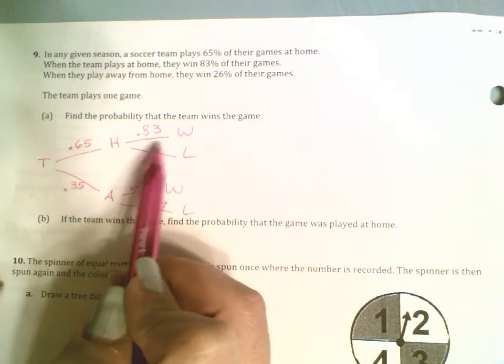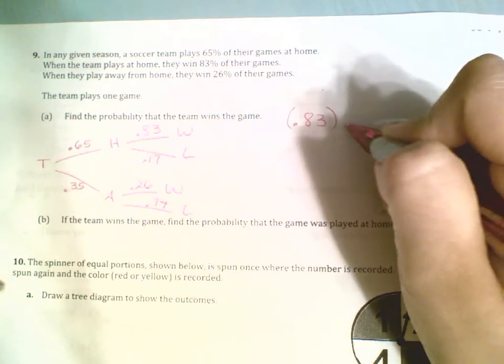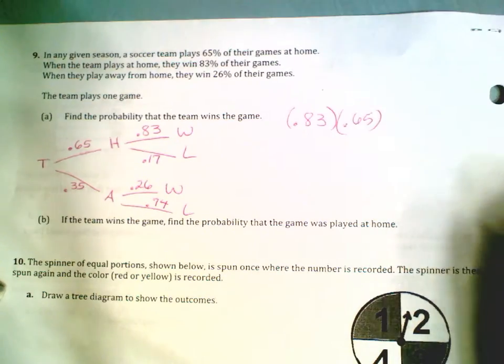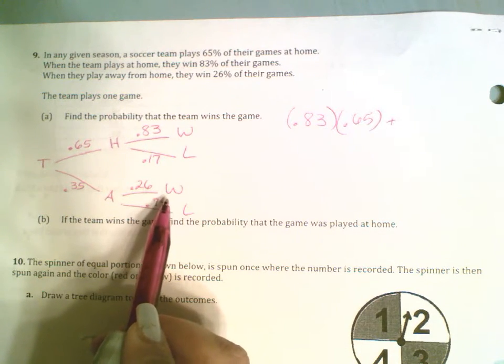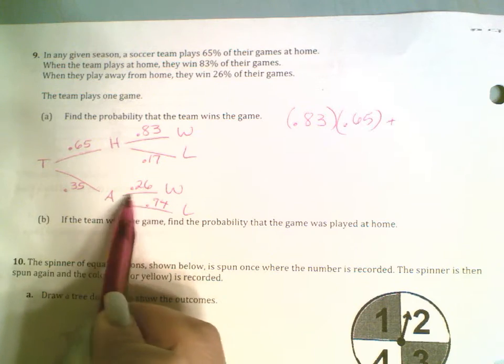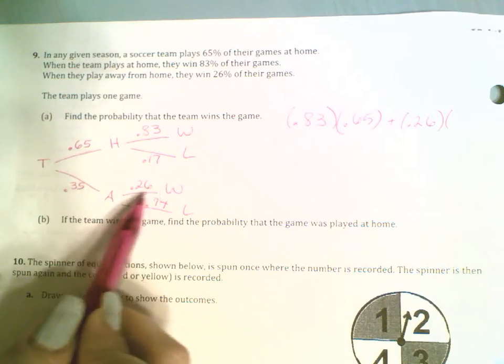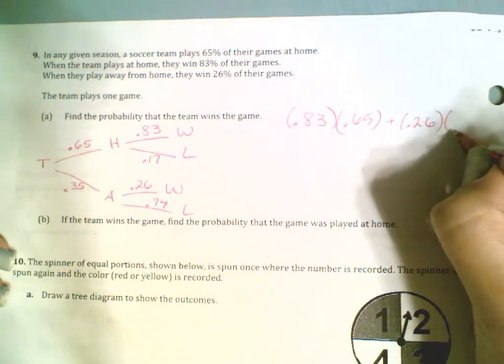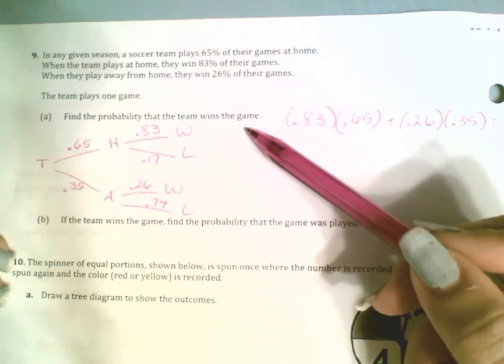So what I need to do is I'll follow win all the way back to the beginning. So I'll start at win, that has 0.83. I'll multiply that all the way back to 0.65. Now I will add that to the other branch of the tree and go all the way back. So starting at win, we're at 0.26. And we will multiply that going all the way back to 0.35. That will give me my probability for the win.